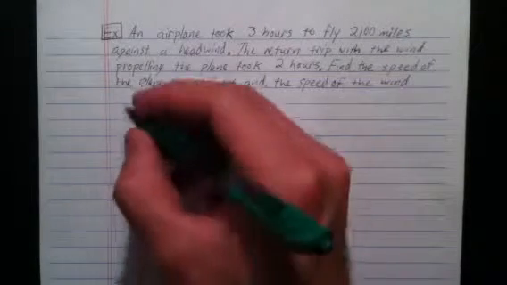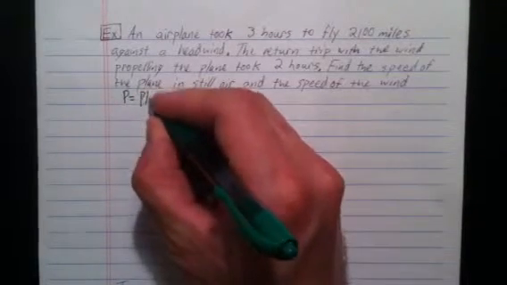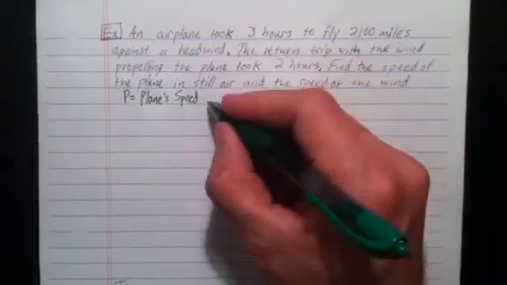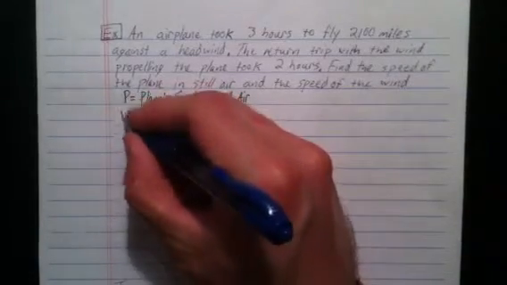So, first of all, the 2 things we're trying to find, that's what we always want to set our variable as. So, we want to know the speed of the plane in still air and the speed of the wind. Those are the 2 things we need to find. So let's let our variables represent that. So we could use P to represent the plane speed in still air. And then we could use W to represent the speed of the wind.